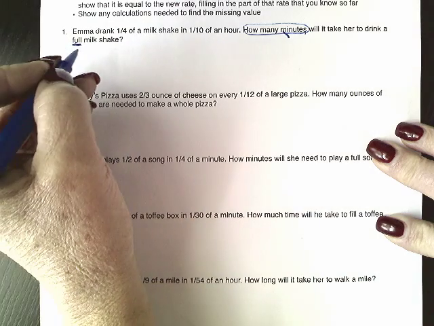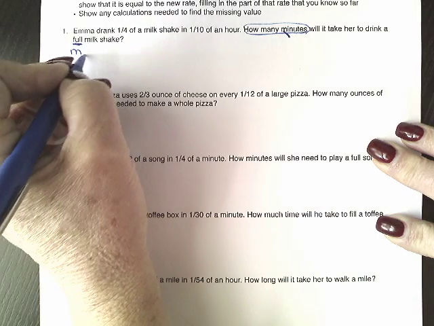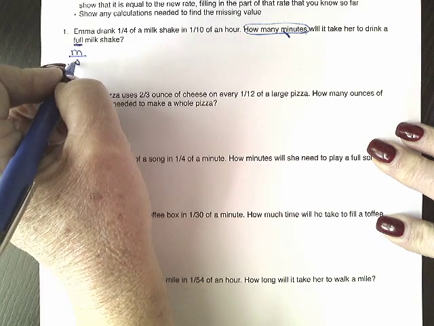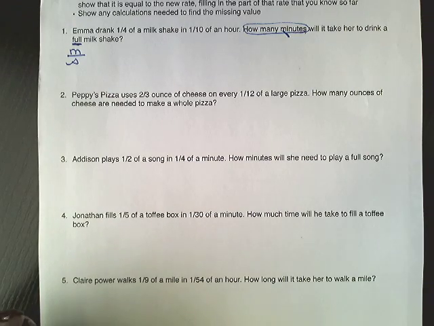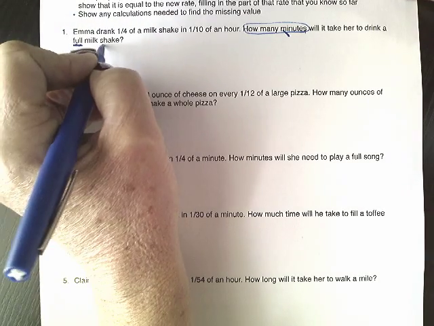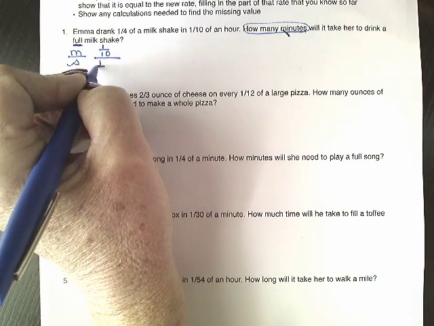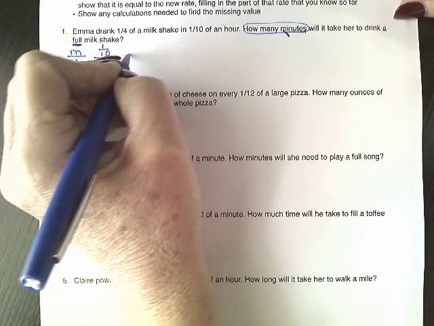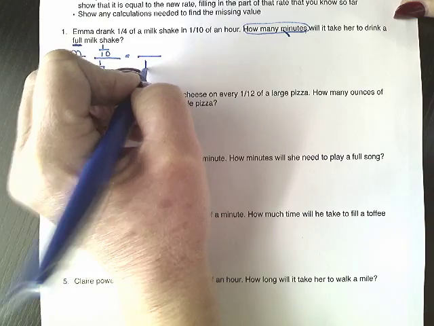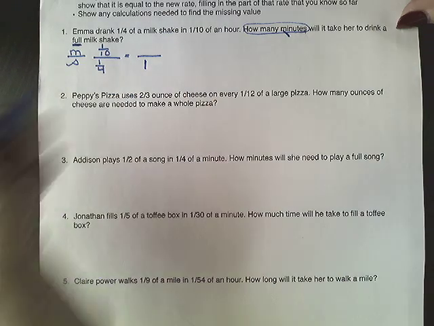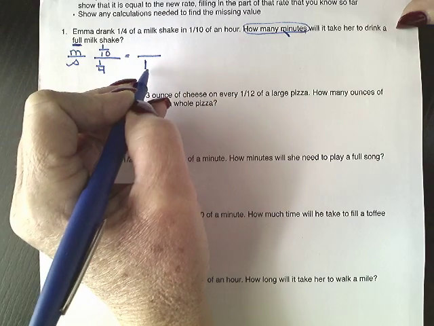So I'm going to put minutes over, I'm going to use an S for shake because milkshake would start with an M as well. So minutes is going to be 1/10 over 1/4. Okay? Equals to the number 1. Okay, we want to know full milkshake, so that would have to be the 1.